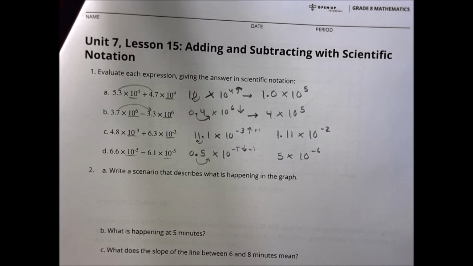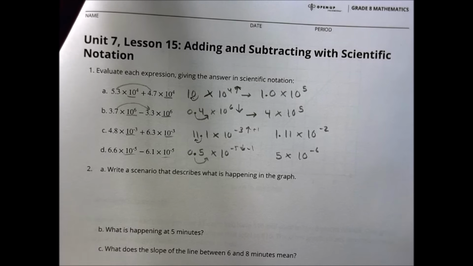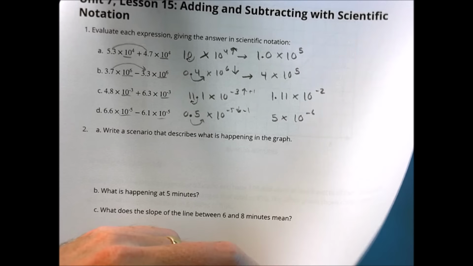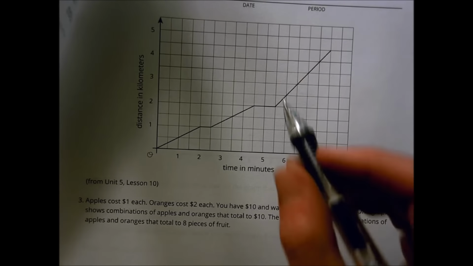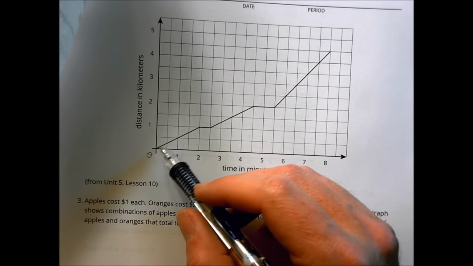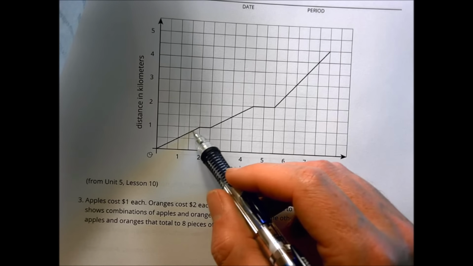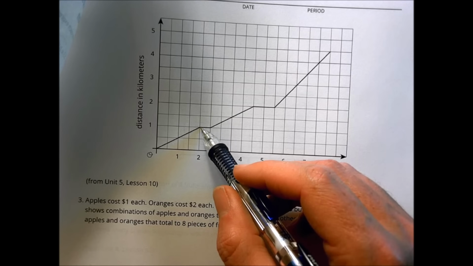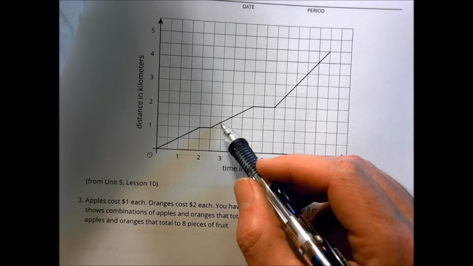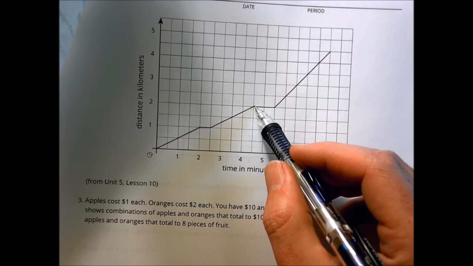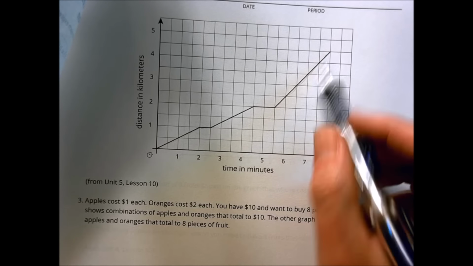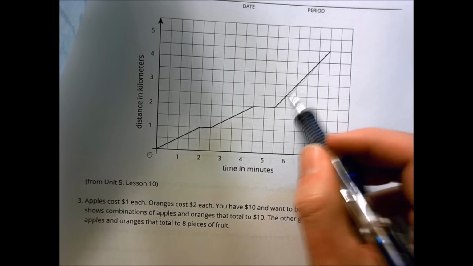Alright, describe a scenario, what's happening in the graph. Number 2, what's happening in the graph? So maybe this is a graph where I have time in minutes and distance in kilometers. So here is Johnny, and he's riding his bike at a constant rate, and then he stops at a stop sign and a stoplight, waits for the light to change. And he keeps riding his bike for some more minutes, and he stops and takes a little break, and then he starts to ride his bike more, but now he's riding a little faster because it's a little bit steeper there with that slope.